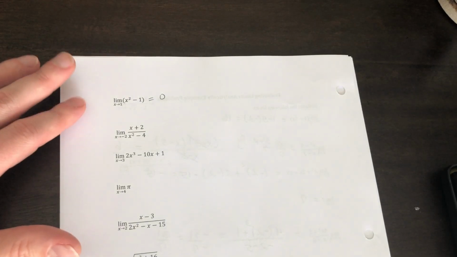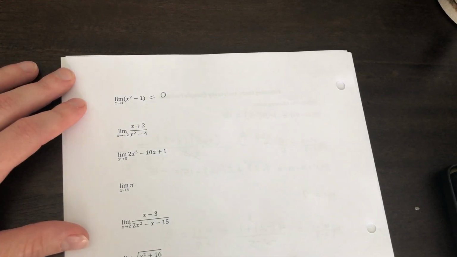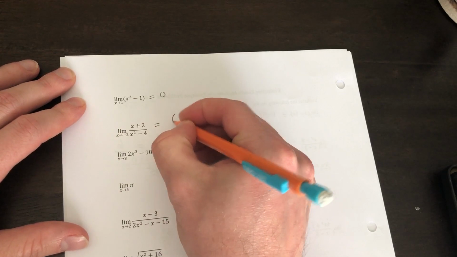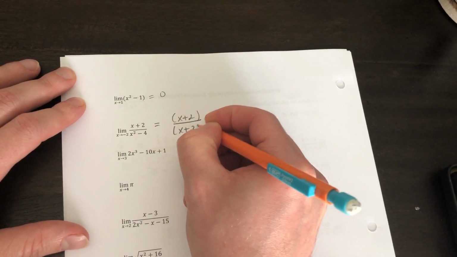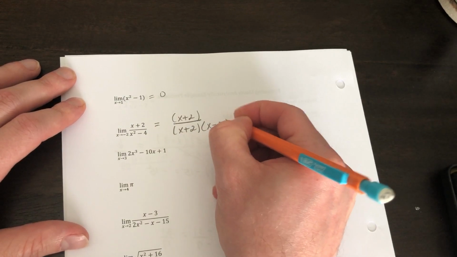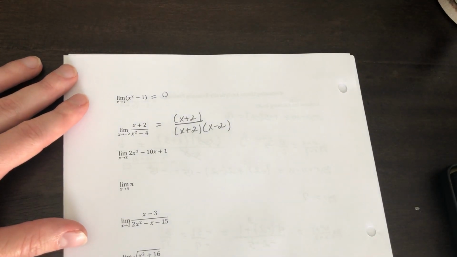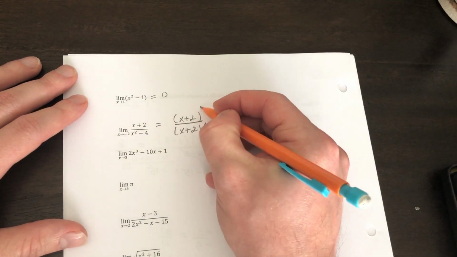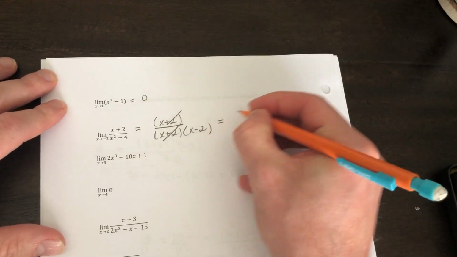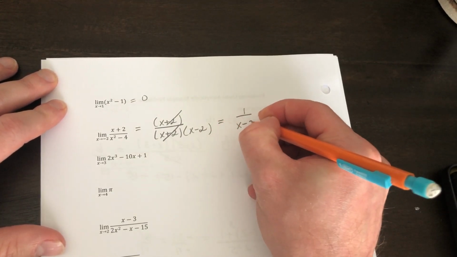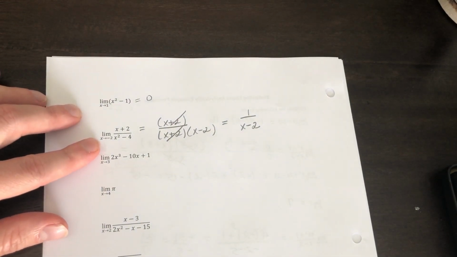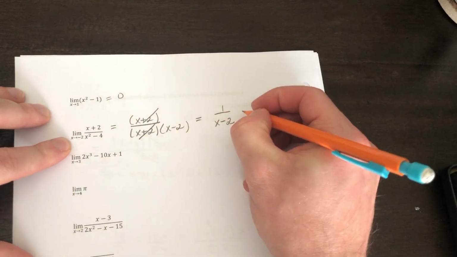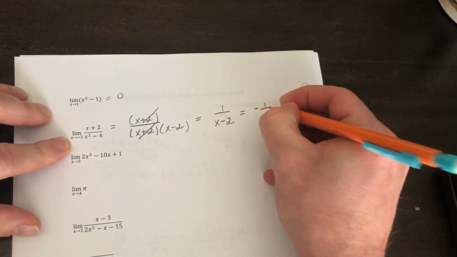Okay, so we got x plus 2 over x squared minus 4. We're going to factor by difference of squares. So x squared minus 4 factors to x plus 2, x minus 2. The x plus 2's will end up canceling. And then I'm going to plug in a negative 2. Negative 2 minus 2 is a negative 4, so this comes out to be a negative 1/4.